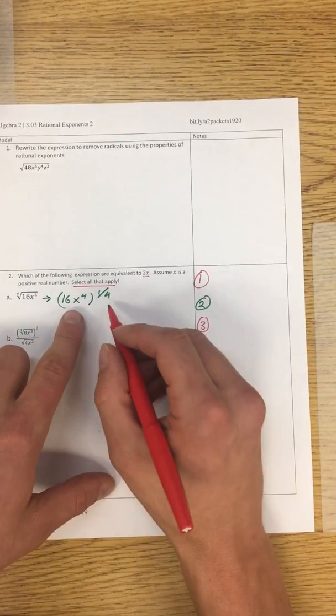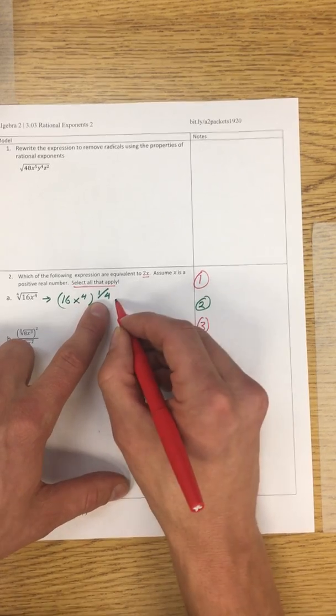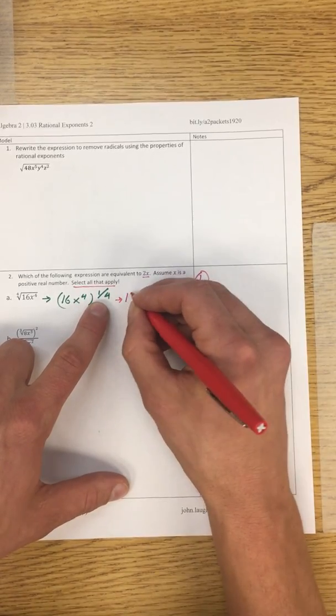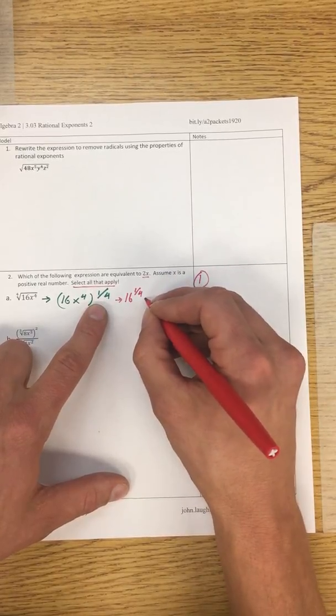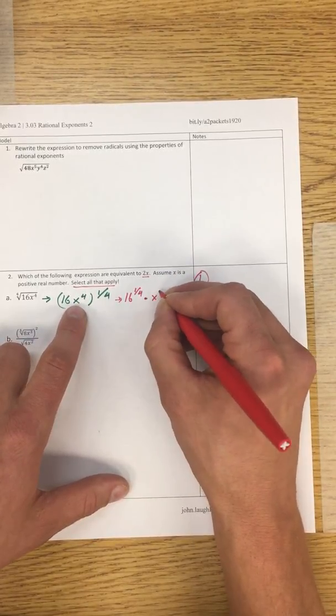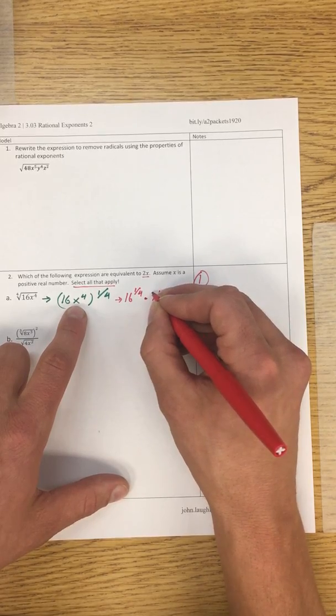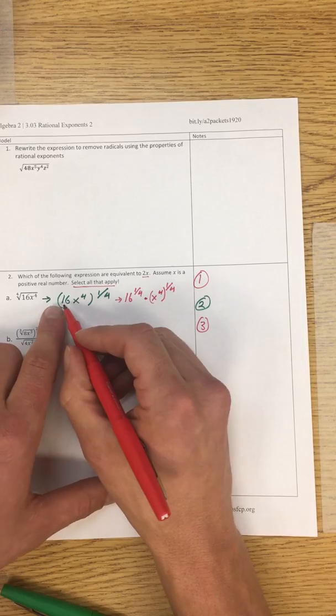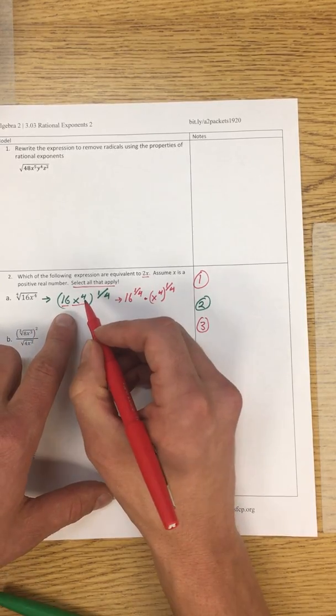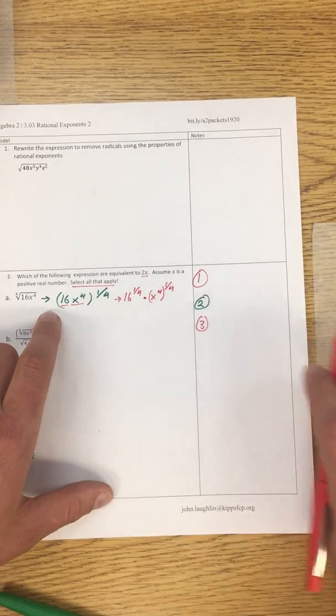I know that (16x to the fourth) to the power of 1/4 is the same as 16 to the 1/4 times (x to the fourth) to the 1/4. This 1/4 has to go to both the 16 and x to the fourth.